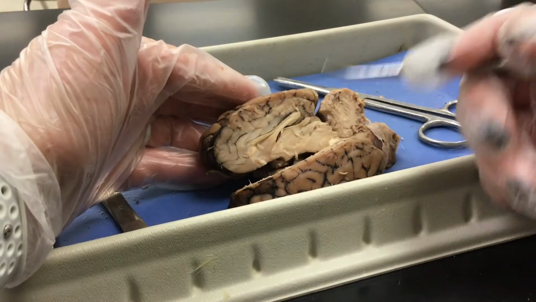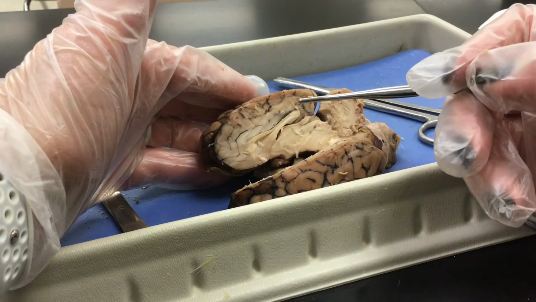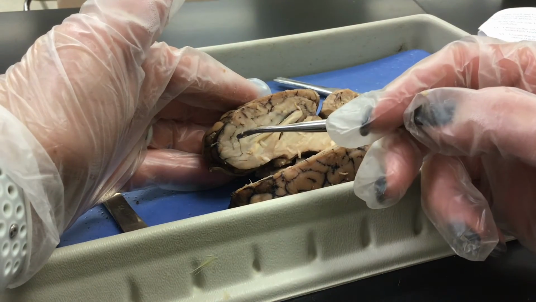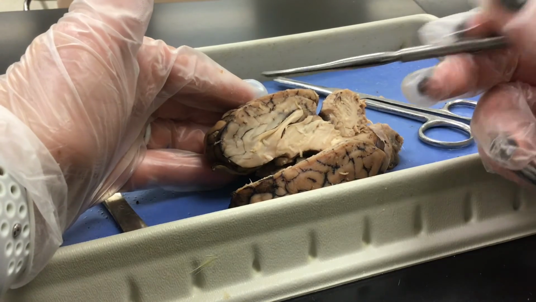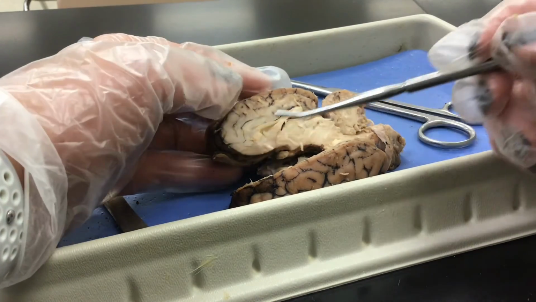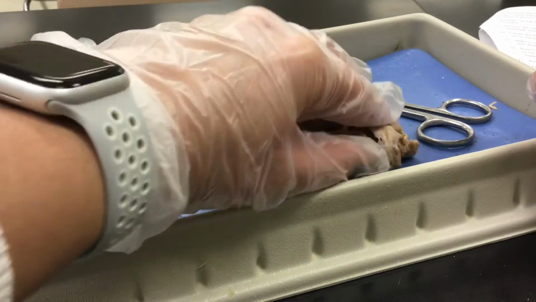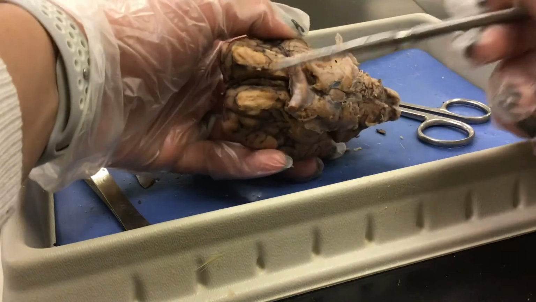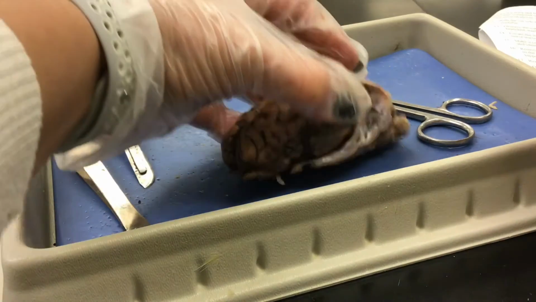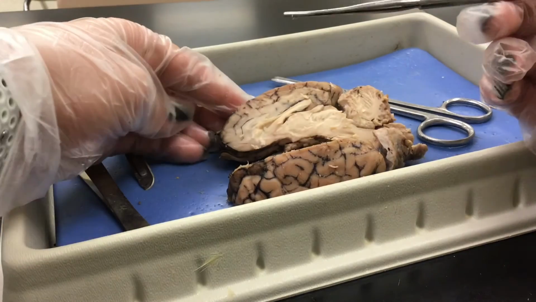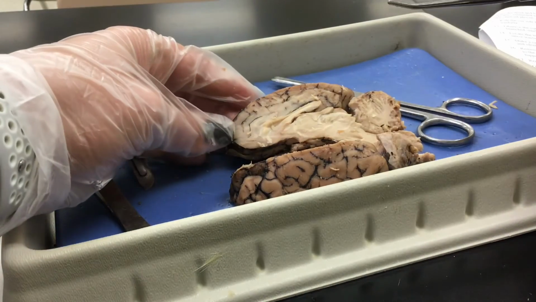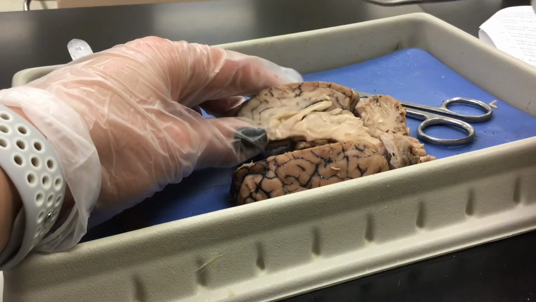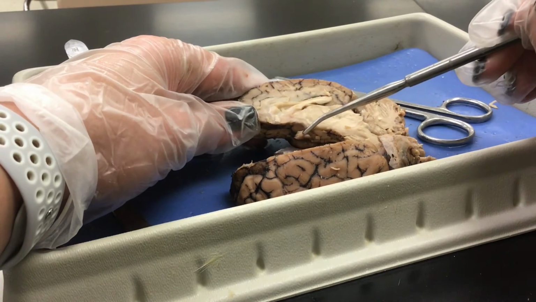We need to review some of the sensory information in regards to the olfactory bulbs and the optic nerve. So the olfactory bulb, we saw it from the outside. If I put this back together here, from the side, it's right here. We have the optic nerve here.